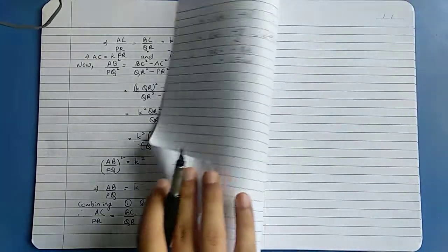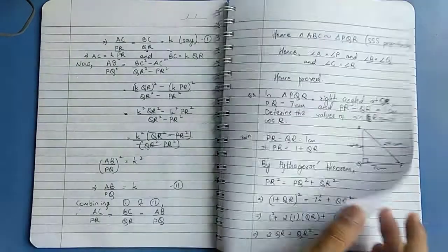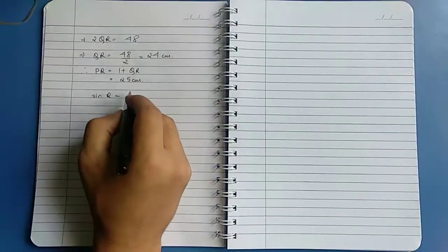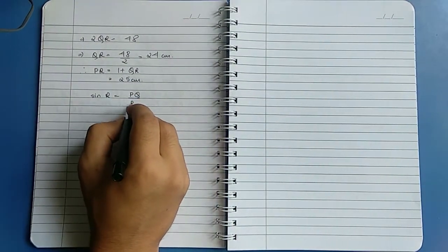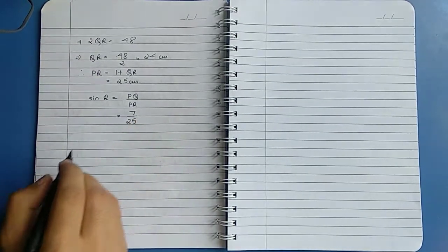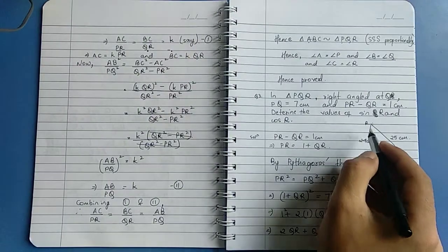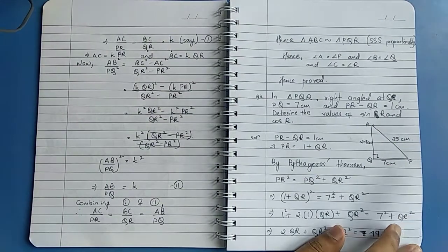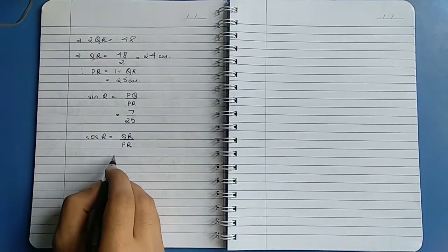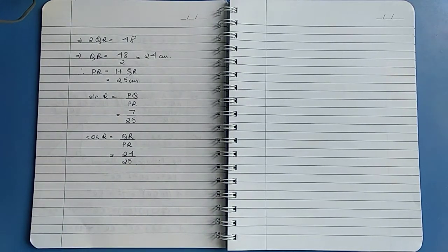So sin R is PQ by PR, which is 7 by 25, and cos R is QR by PR, which is equal to 24 by 25. So these are the values.